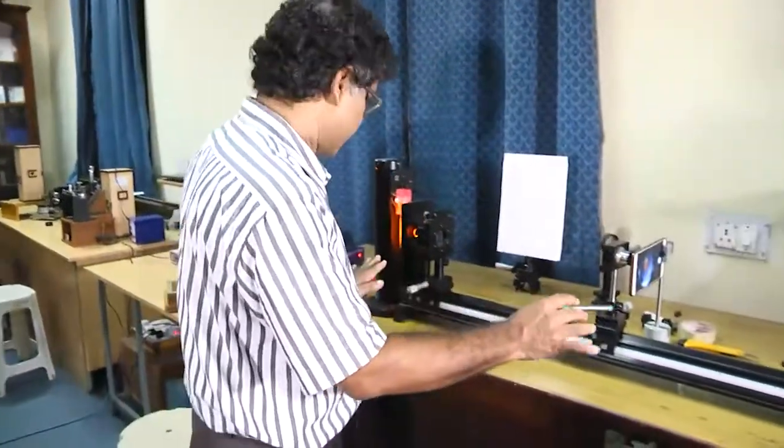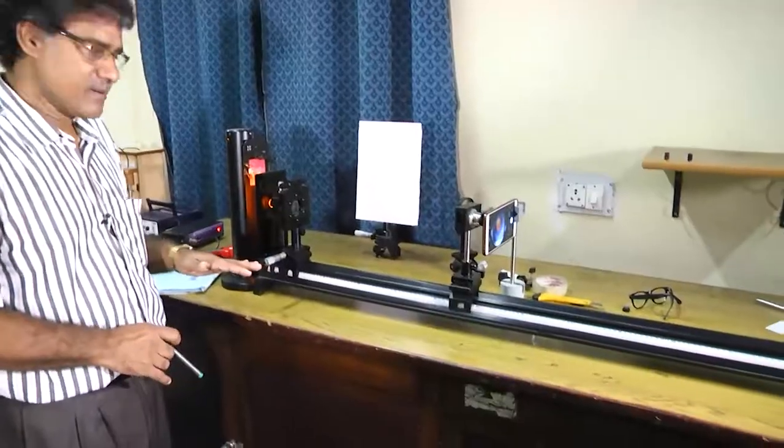So, we are in the second year optics lab of the Department of Physics, IIT Kharagpur. Today I will demonstrate the bi-prism experiment for measuring the wavelength of a monochromatic light. This is the setup for the bi-prism experiment.